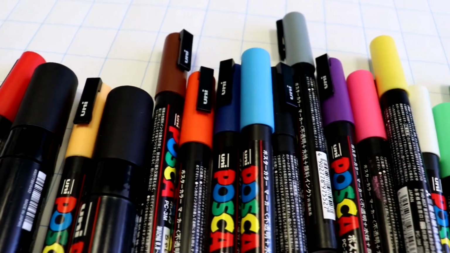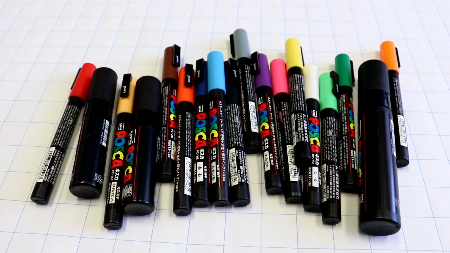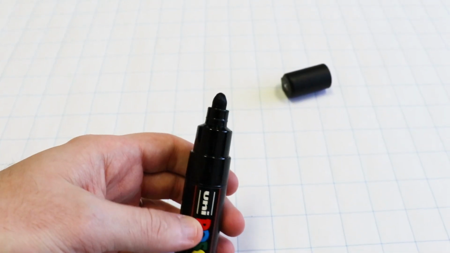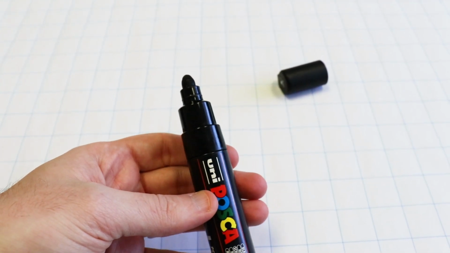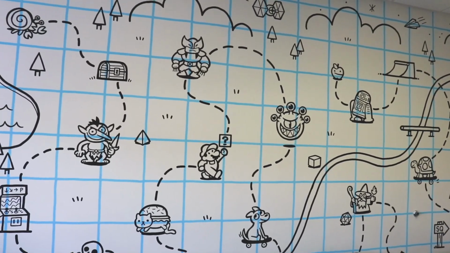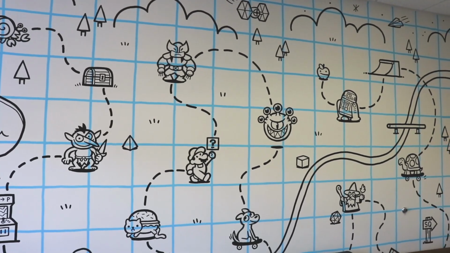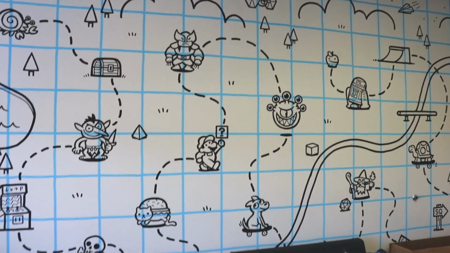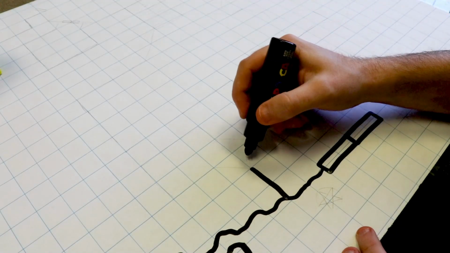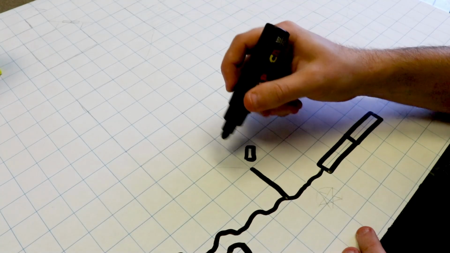But to actually draw this map, I'm going to be using these Posca paint markers. I love these things, especially this big fat 5mm bullet tip marker. I use this to draw the mural in my studio. This marker is so awesome. It just flows and moves, and it has nice dark black ink. I love this thing. So I'm starting with this bullet tip marker, blocking in all the thickest outlines, starting with the outer walls and some of the big doors.